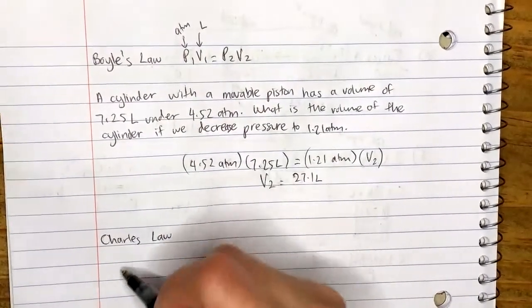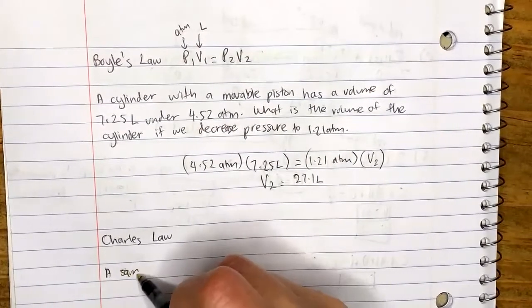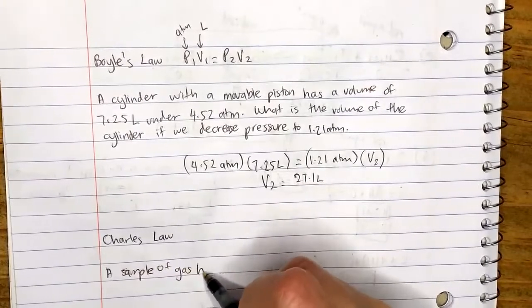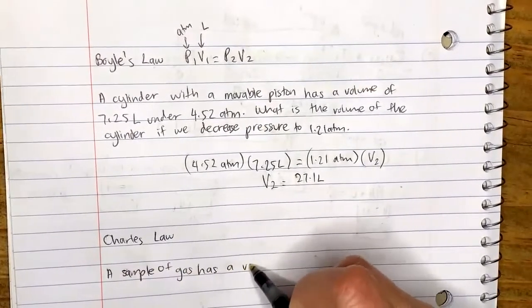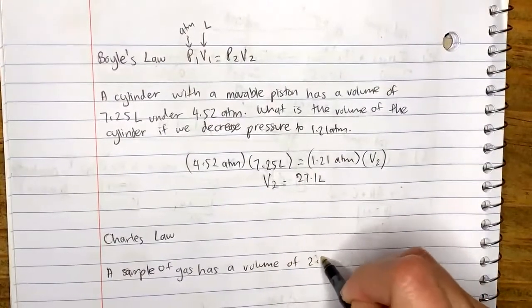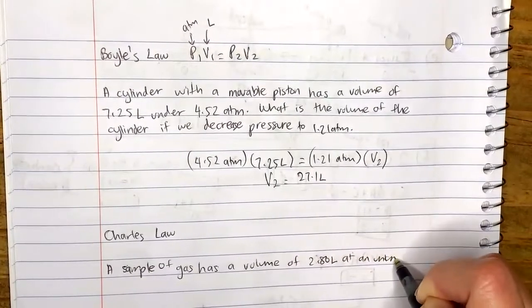Charles' law. A sample of gas has a volume of 2.80 liter at an unknown temperature.